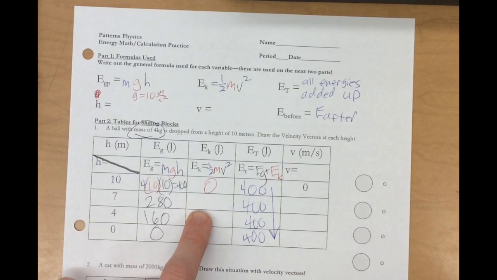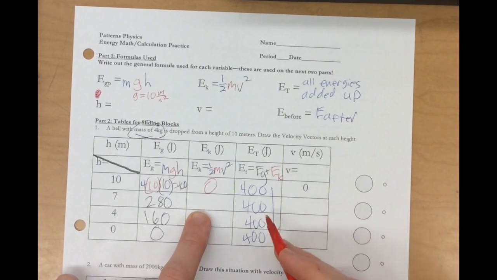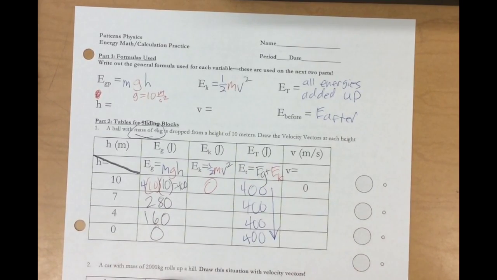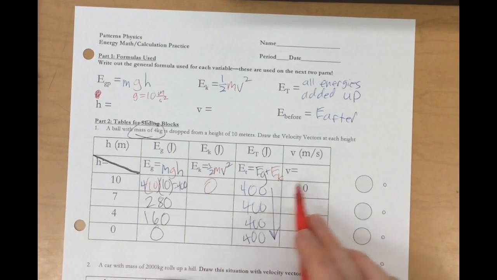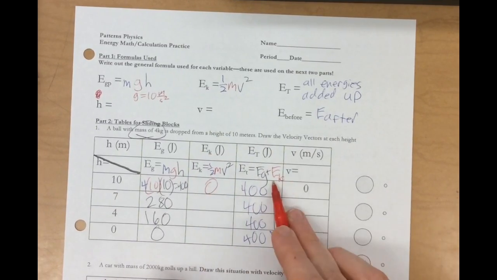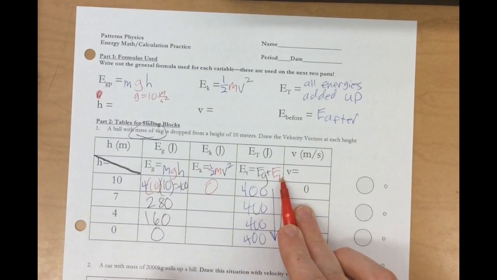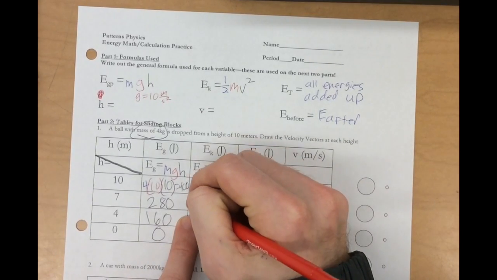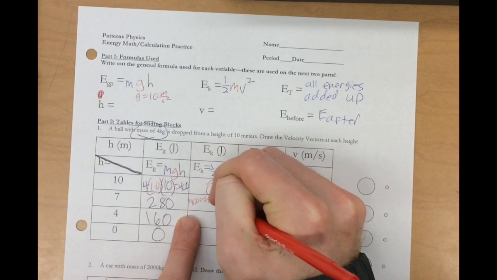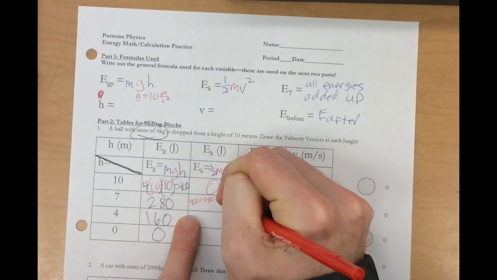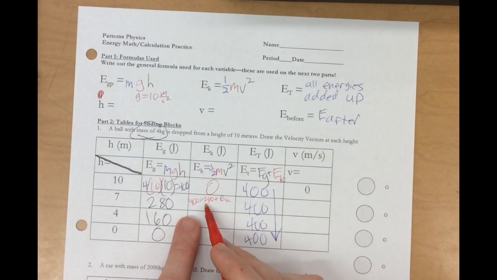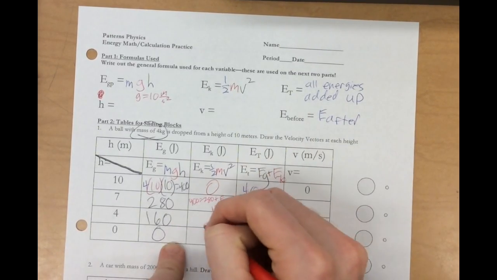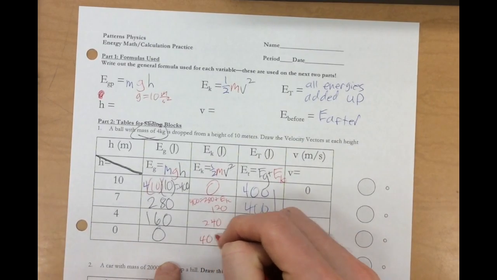All right, and so then, now I can solve for EK using the idea that these two add up to this. Again, when you can't find the v, let's look for EK other places. Oh, here it is in the total. EK plus EG must be 400. So 400 equals 280 plus EK. Or more simply, 400 minus 280 has to equal the EK. So we get 120, 240, and 400.